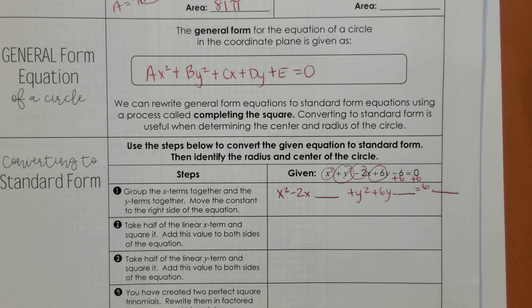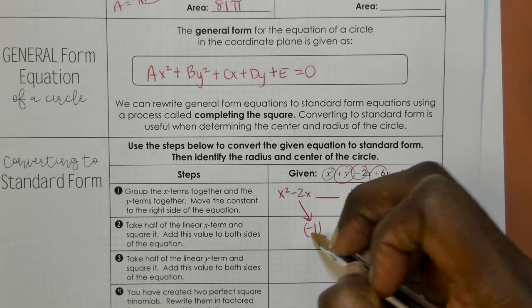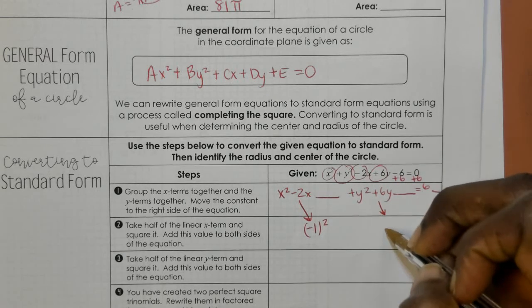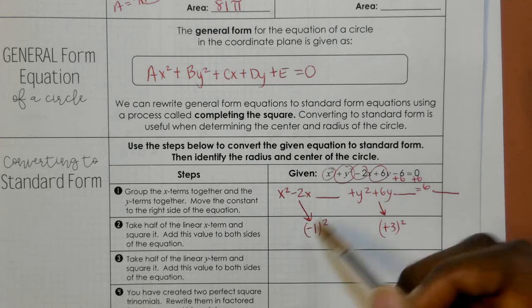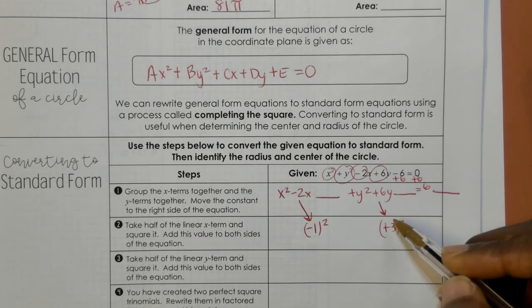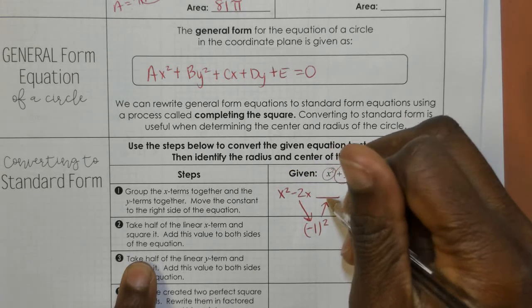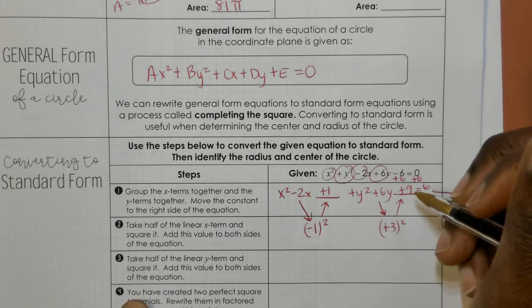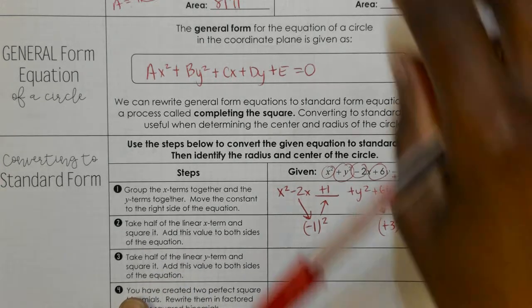So we're going to complete the square, which means we're going to take half of the linear term, which is the x value. So we take half of this. If it's negative, then half of that is going to be a negative number. If it's positive, half of that is going to be a positive number. So half of negative 2 is negative 1. Half of 6 is positive 3. And then we square it and add it to the equation. So we square negative 1, and that's 1. We square 3, and that's 9. Okay. So we do that for x and for y. And I did steps 2 and 3 really in the same level.